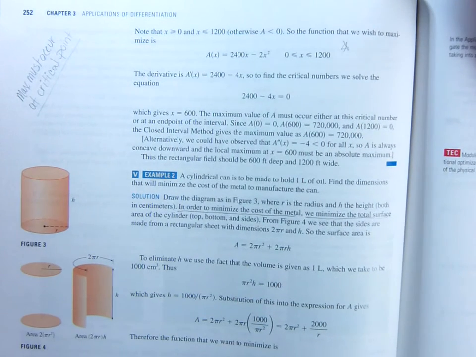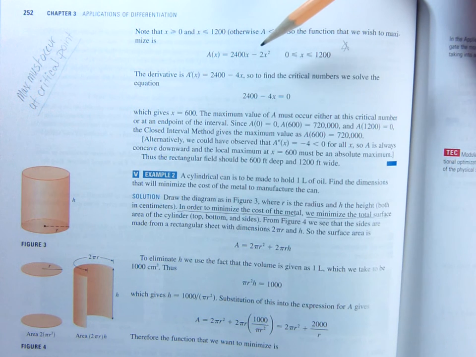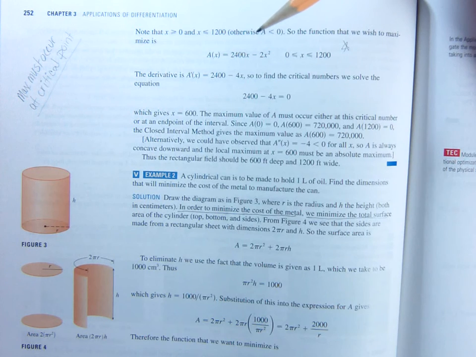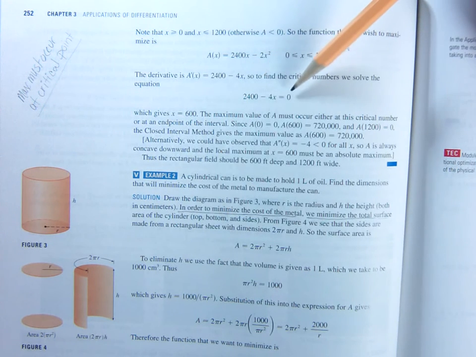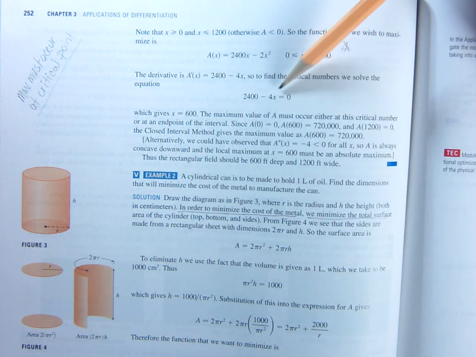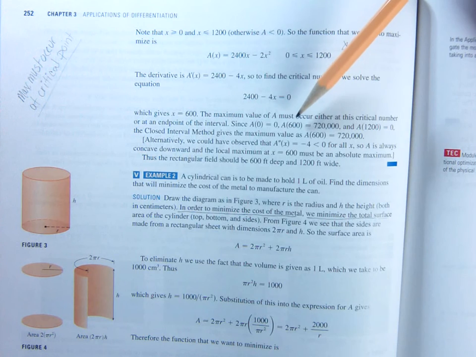So what I want to do is take the derivative of that because I want to find my maximum area. So in order to find a maximum or minimum of anything, I need to take a derivative. So the derivative of this is fairly easy, 2,400 minus 4x. So when I solve for my critical point, I'm going to set it equal to 0, and then I'm going to take this to the other side and divide by -4, and I will get 600.